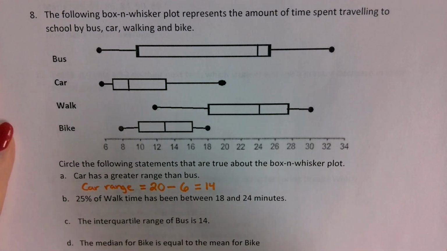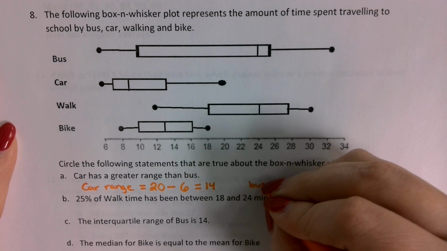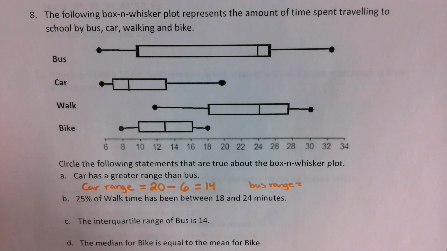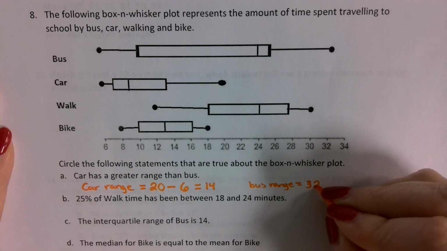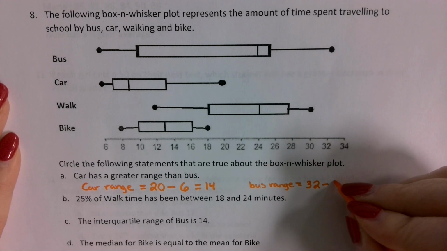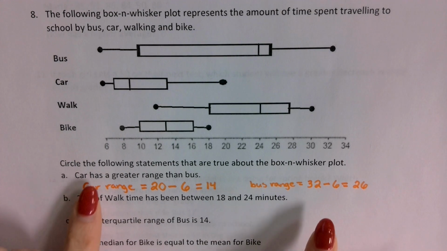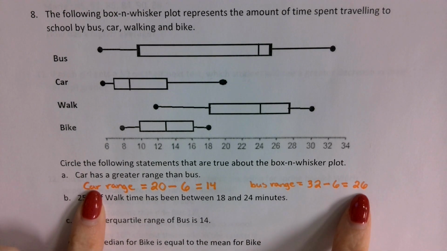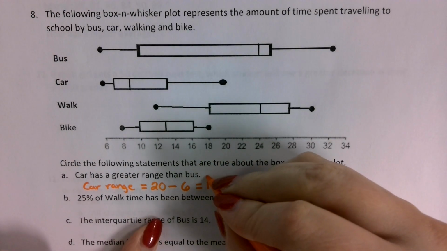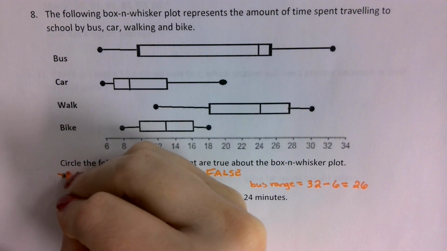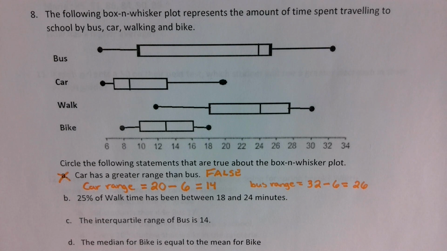Okay, then we're going to do the same thing for the bus. We're going to find the range for the bus. What's the highest value for the bus? 32. What's the smallest value for the bus? 6. If we subtract those, we're going to get 26. Is the car larger than the bus? No. So this is a false statement. It is not going to work. That will not be one of the correct answers at all.